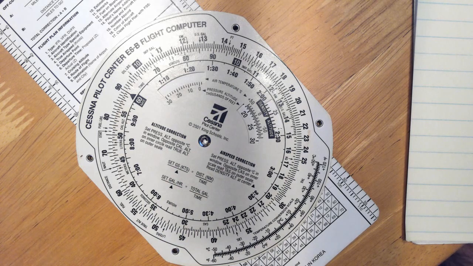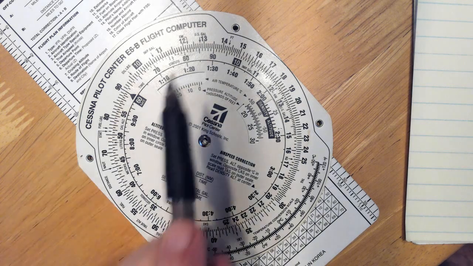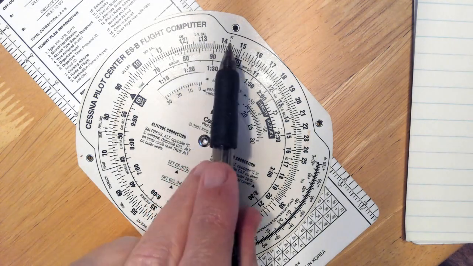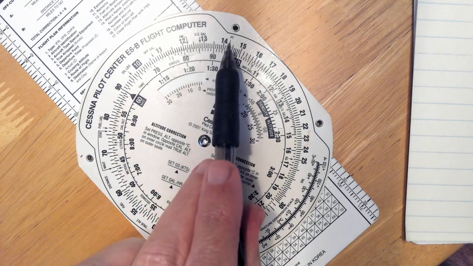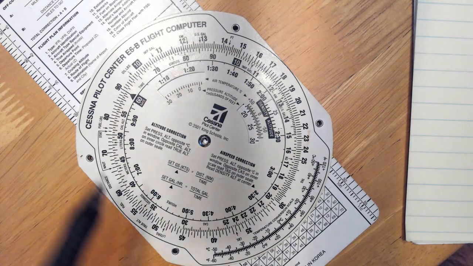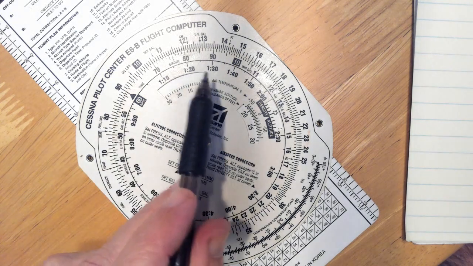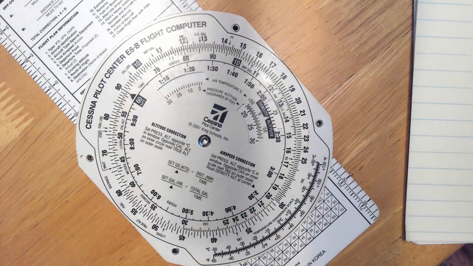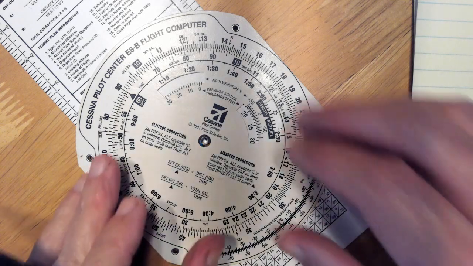You can't go 90 miles an hour for over an hour and only go 13.5 miles. That really should be 135 miles. So if this is 130, this is 140. Halfway between them is 135. And so in fact, 90 miles an hour for an hour and a half, you'd go 135 miles. Okay, we'll do one more.